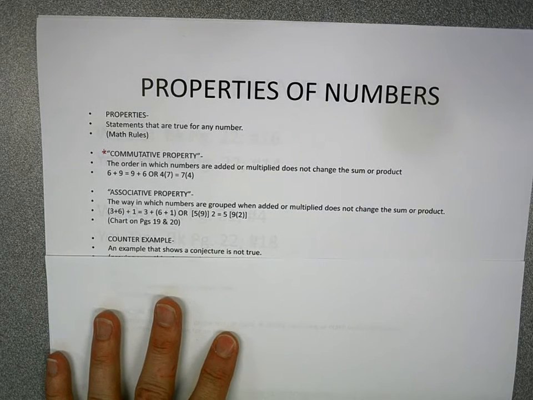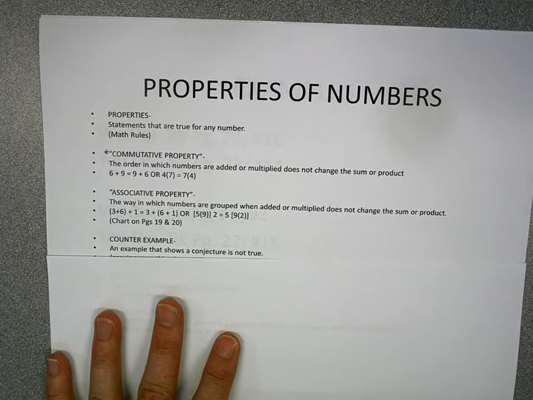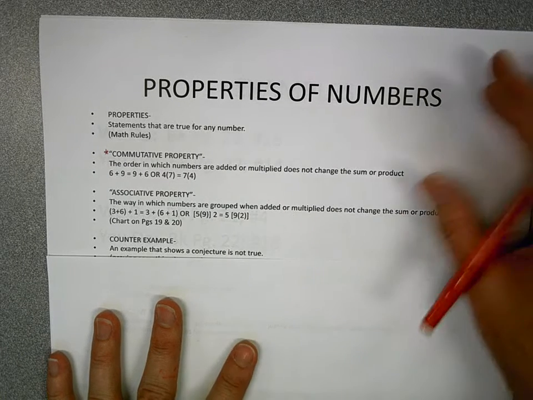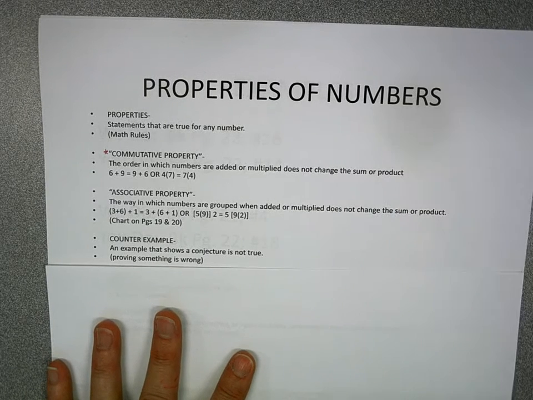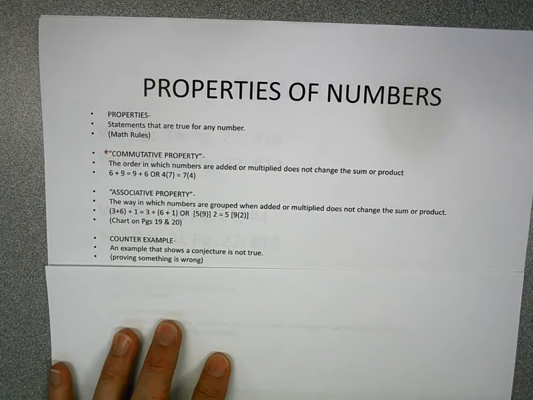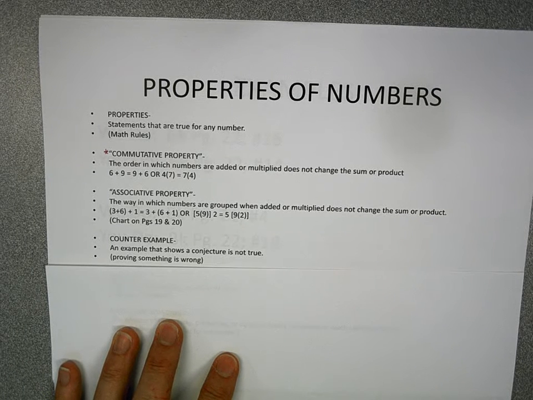This is your book definition. An example that shows a conjecture is not true. Okay? So here's what a counterexample is. Proving something is wrong. Usually if you're proving something is right, you would give an example. Oh, 5 plus 4 equals 9. Let me show you using little marks on the board.